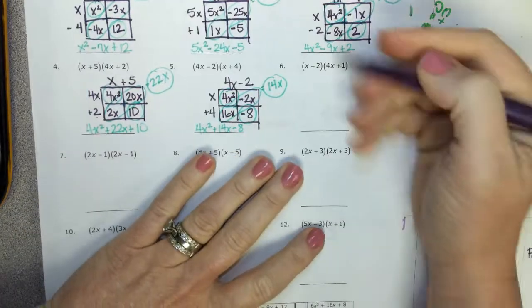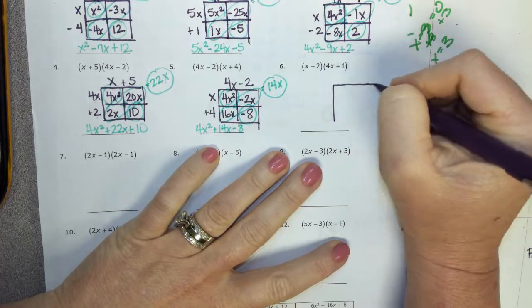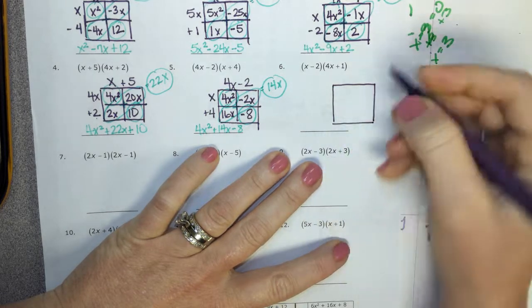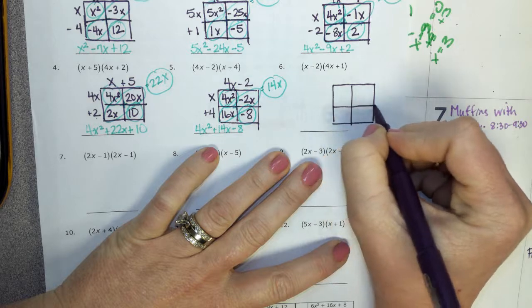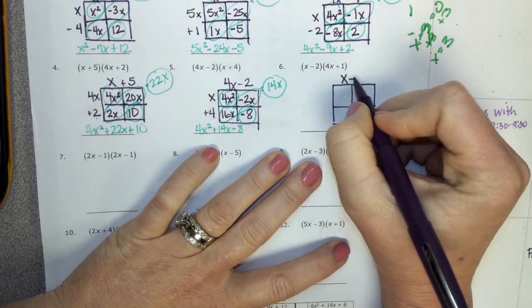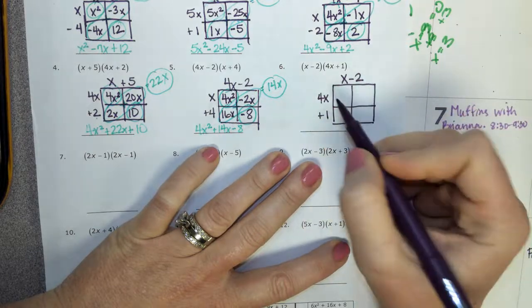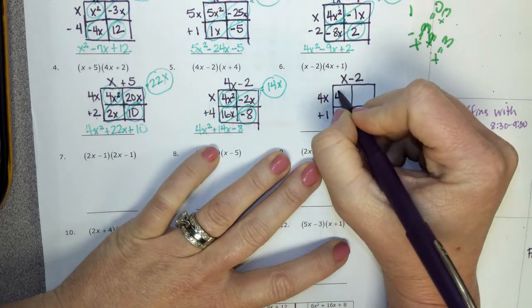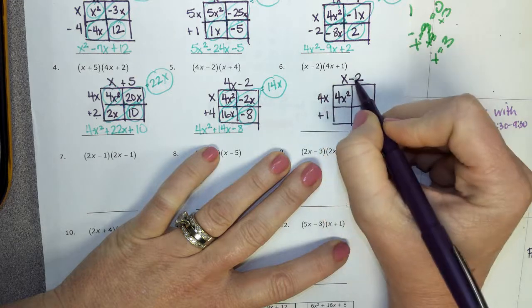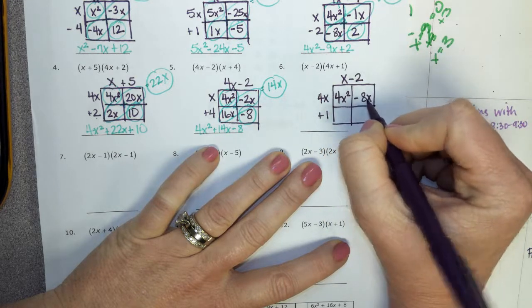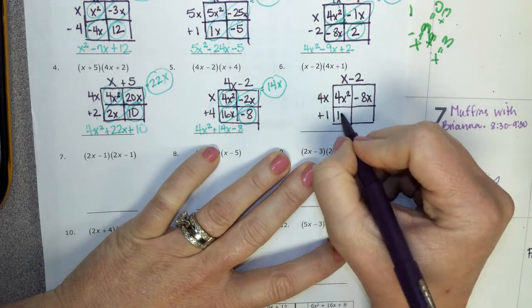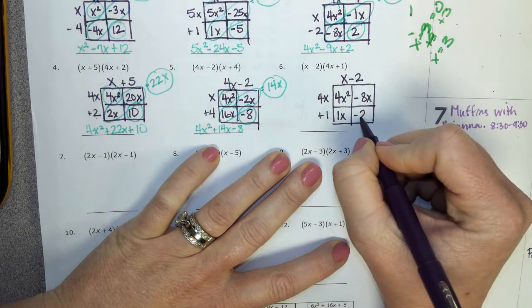Okay, number 6. So up top I'll have x minus 2. On the bottom or side I'll have 4x plus 1. 4x times x gives me 4x squared. 4x times negative 2 gives me a negative 8x. 1 times x is just 1x, and 1 times negative 2 is negative 2.